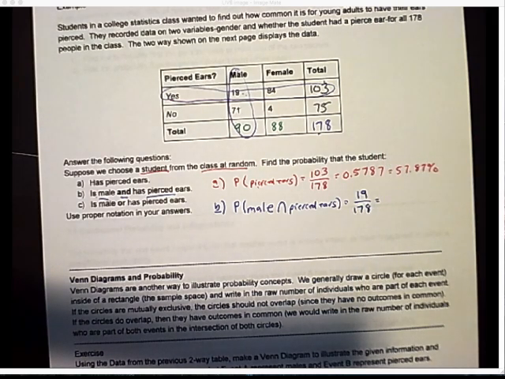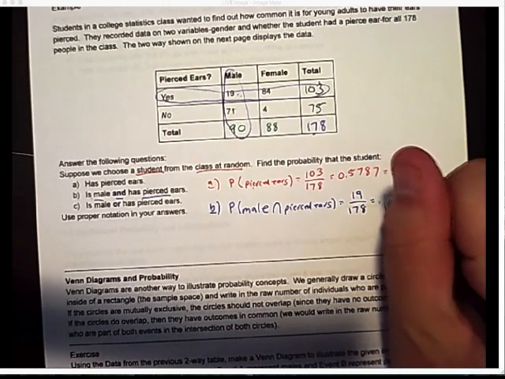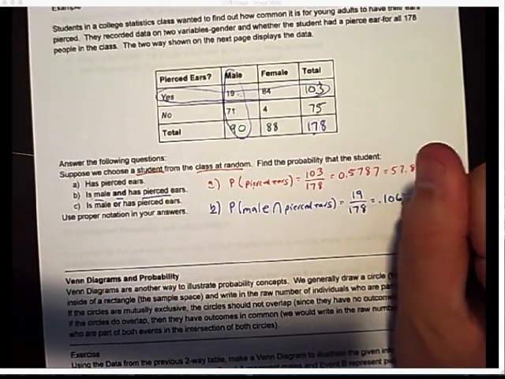So the probability that I select a student at random that's male and has pierced ears would be 19 over 178, or as a decimal, 0.1067, or as a percent, 10.67.